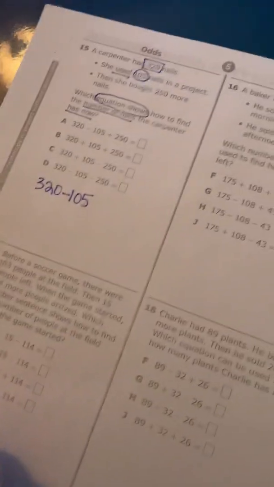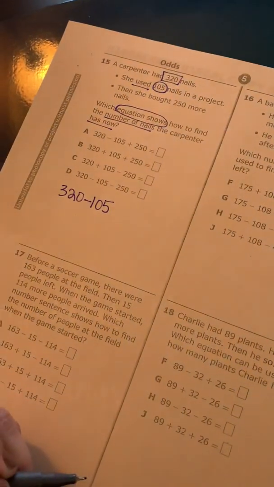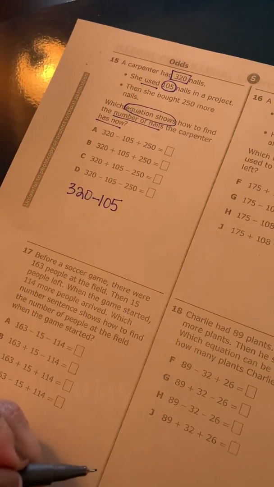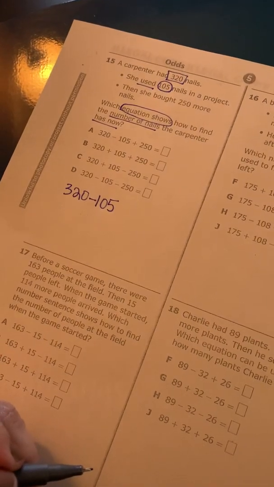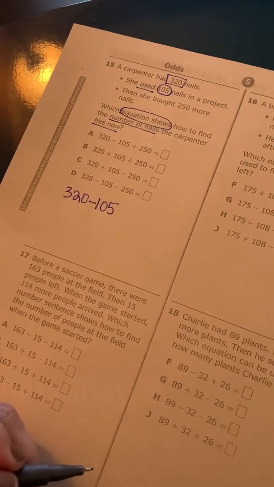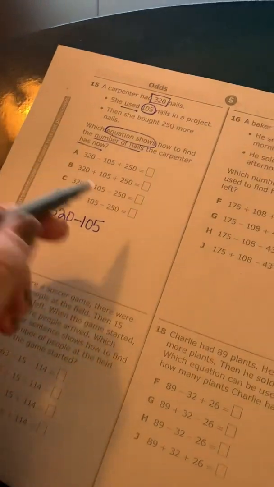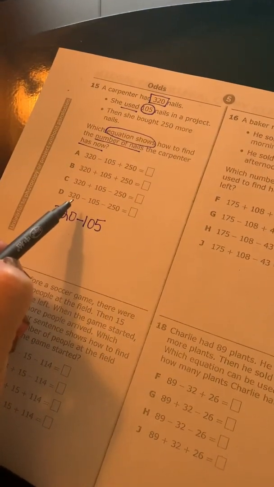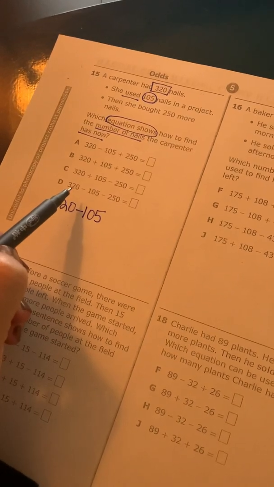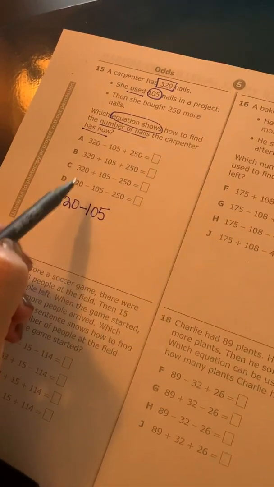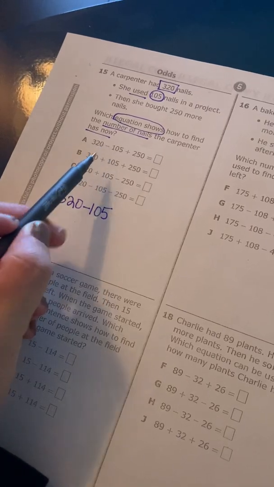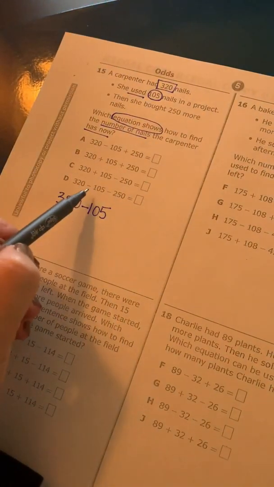Okay? So now thinking about STAR and thinking about a strategy that we use, we try to take away unreasonable answers whenever we can. And so when I look, all of my problems start with 320, so I can't eliminate anything yet. Then I look at my symbol here and I have a minus, a plus, and a minus.